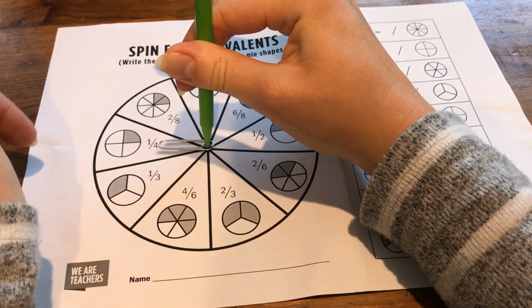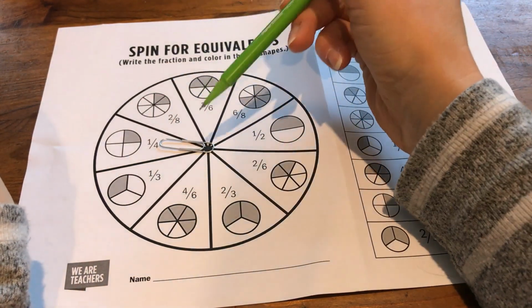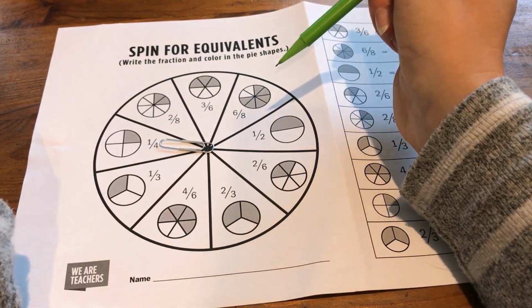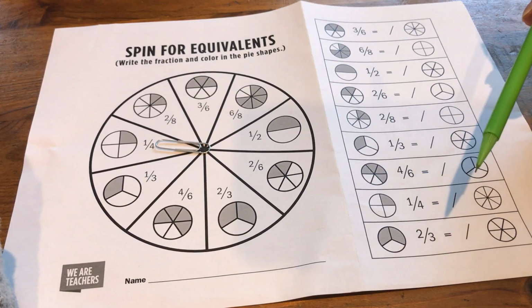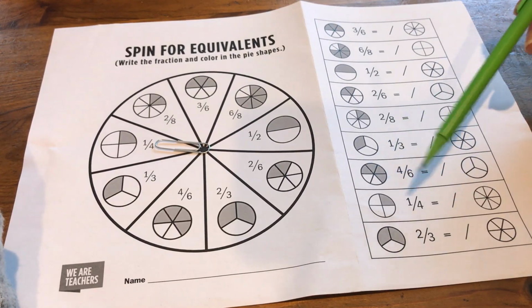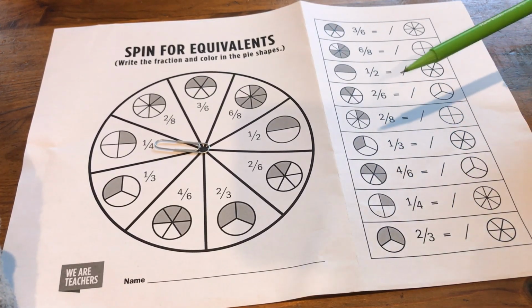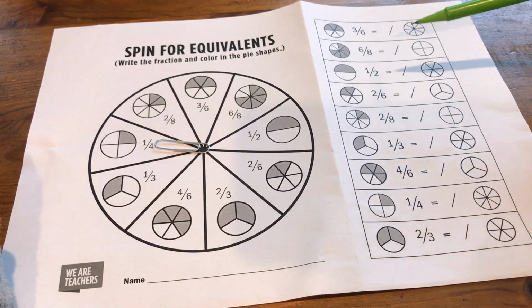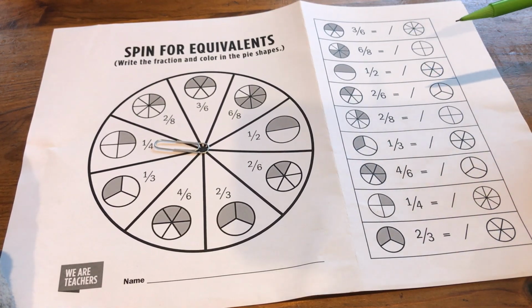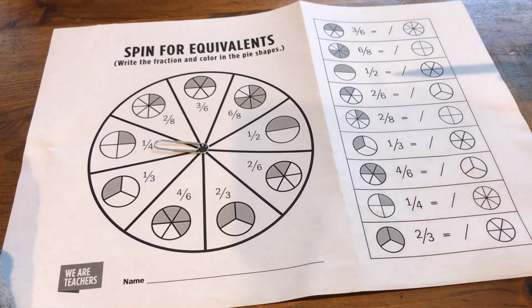Now, what you need to do for this game is you spin and you look at the fraction that you've got, and then you need to see if you can match the fraction, the equivalent fraction on the side. So it's quite good to have to play this against somebody else, and you could colour in 2 different colours and see who has the most at the end, or you could print off 2 copies.